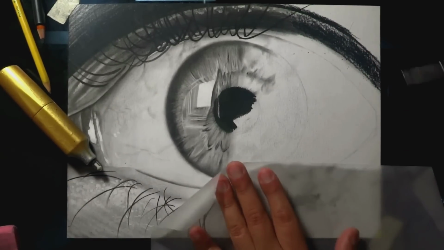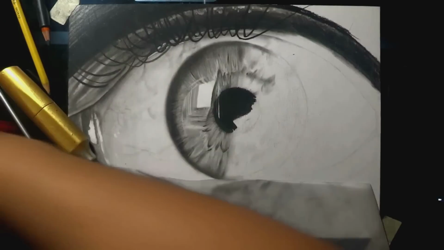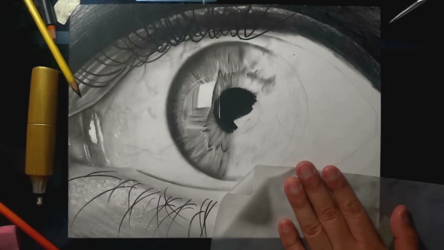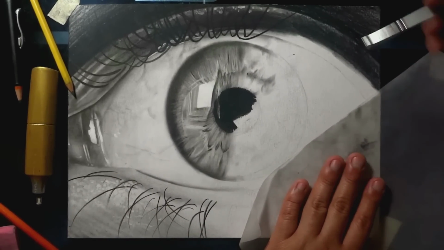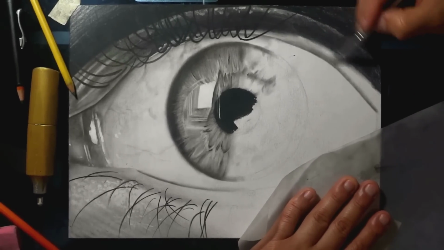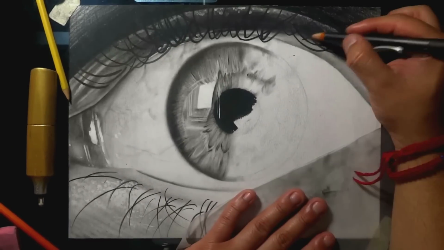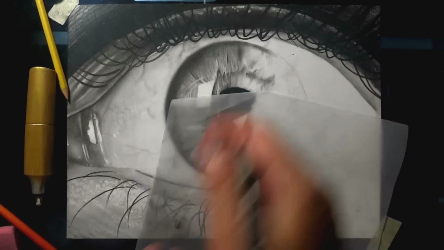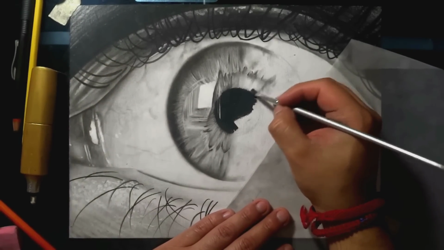Okay, now that I have that covered, I'm gonna go back with my brush and just go over the entire thing. I can go ahead and create my eyelashes, but before I create my eyelashes, I'm gonna go ahead and fill this line in. I'm going to cut this section off right here, so now I only have this to focus on.